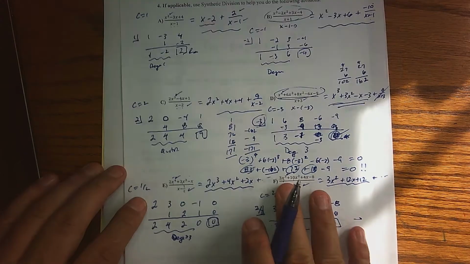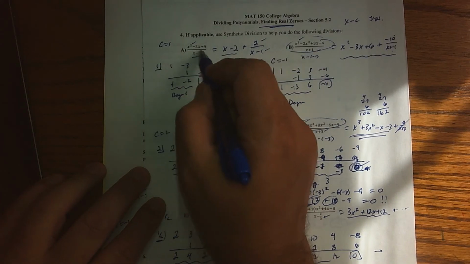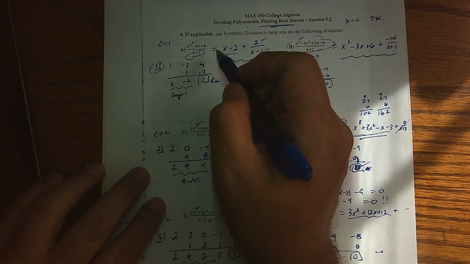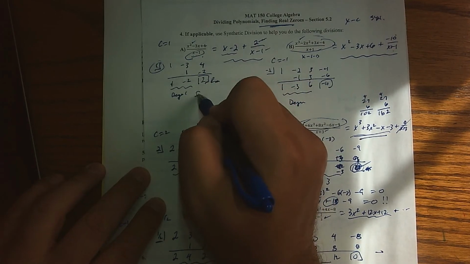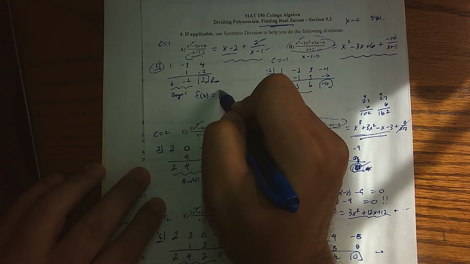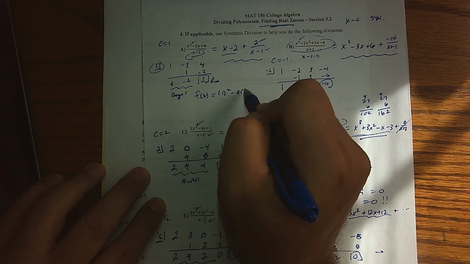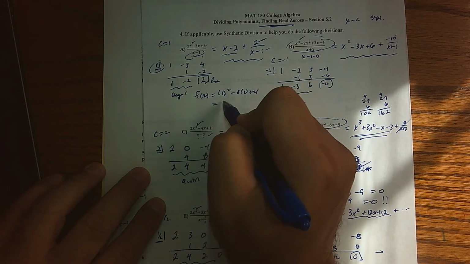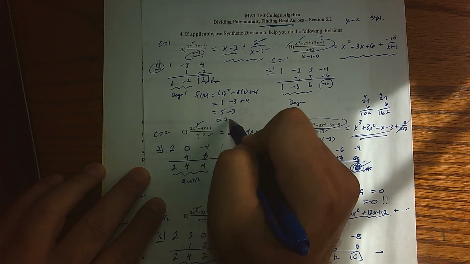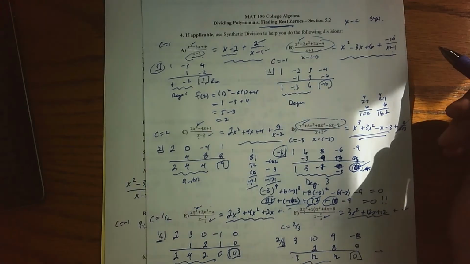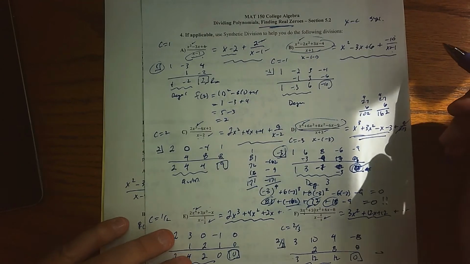I think I have time for one more. So over up here, our c value is 1. So we know the remainder was 2, but if I plug that in there, f of 1 is 1 squared minus 3 times 1 plus 4. That's 1 minus 3 plus 4. That's 5 minus 3, which gives us 2. So there is your remainder theorem in action.